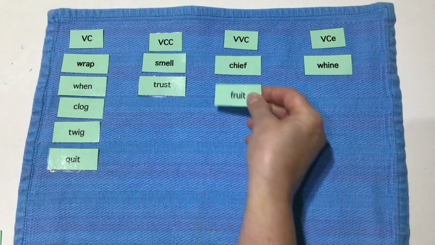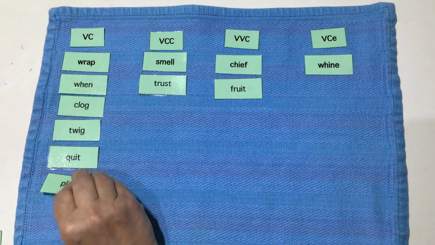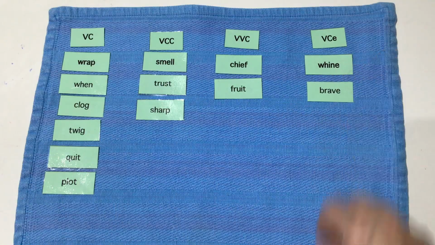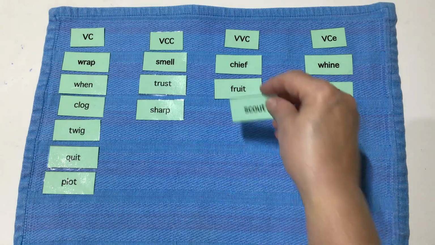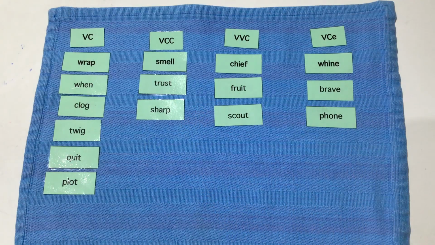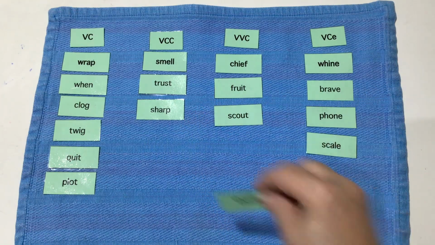So then they're going to carry on, and they're going to sort all their words, and each time they're going to tell me, I hope I do this right because I'm doing it in a hurry. Each time they're going to tell me why they're putting it there, what are the vowels, what do they see, and where does each word go.